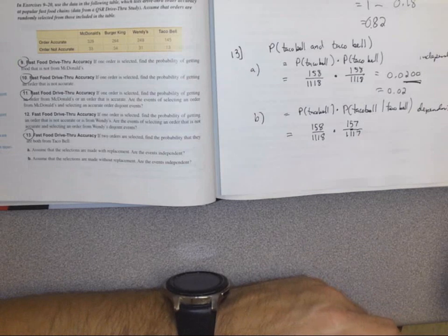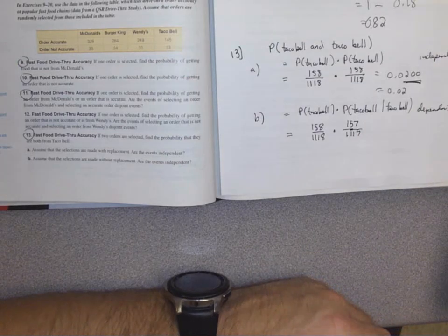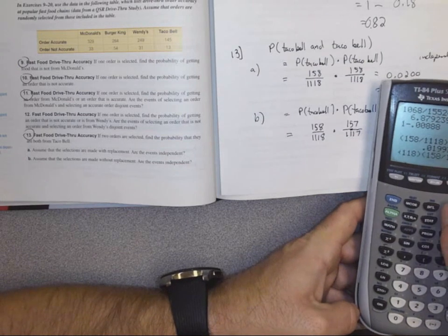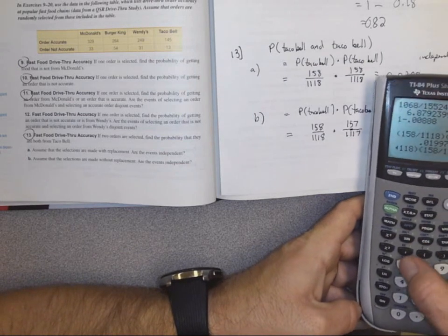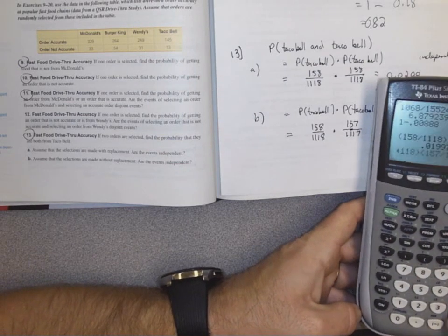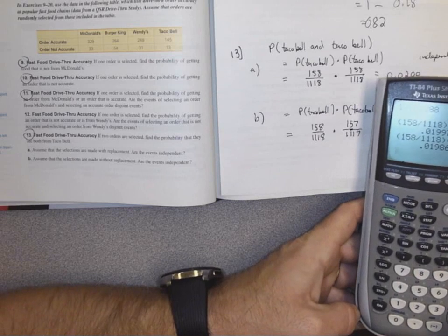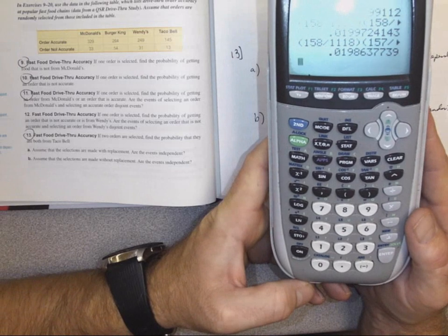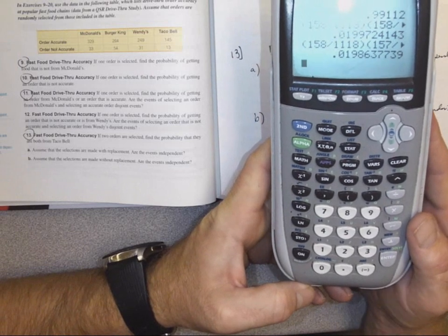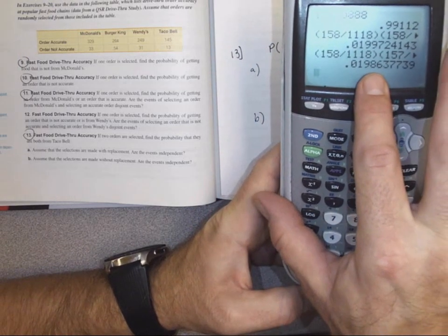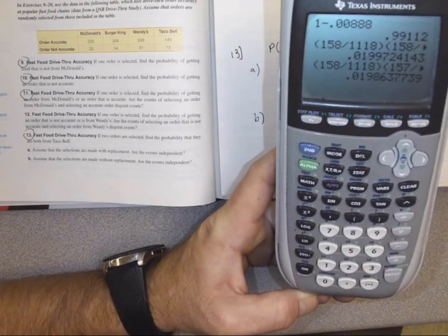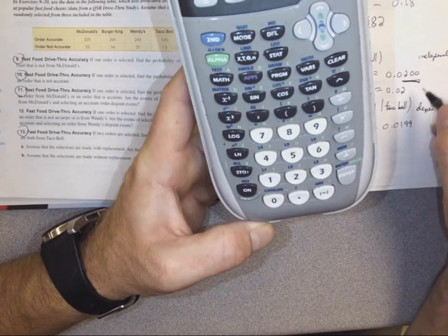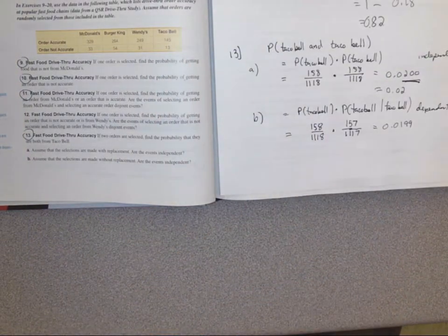I don't think this is going to be much different. You guys agree? Numbers are pretty close, but it's going to be a little different. We do need to know, actually, see how much different. It's a little, right? If we do 3 sig figs, it's going to be 0.0199, right? Because that 6 is going to bump that 8 up to a 9. So this is going to be equal to 0.0199. So they are different. You guys agree? The two numbers are different.